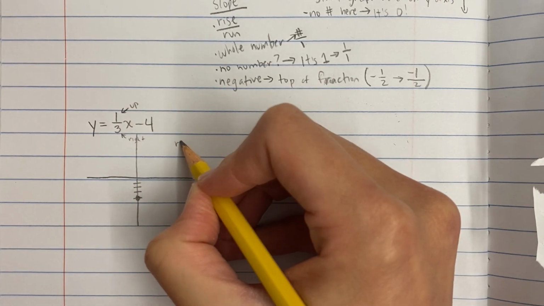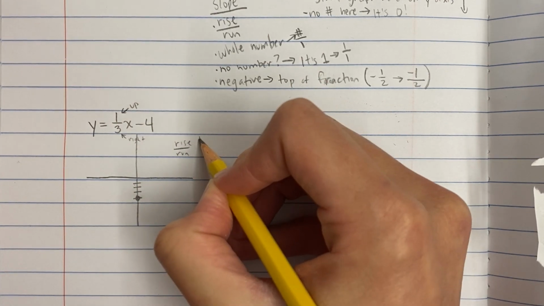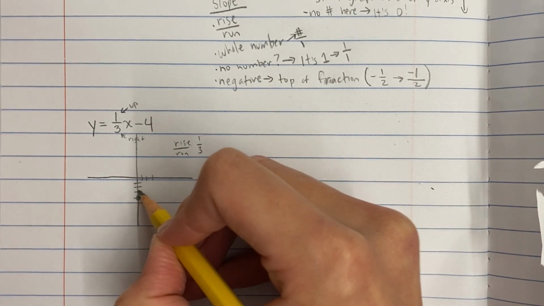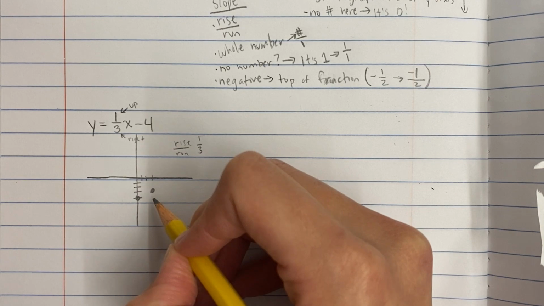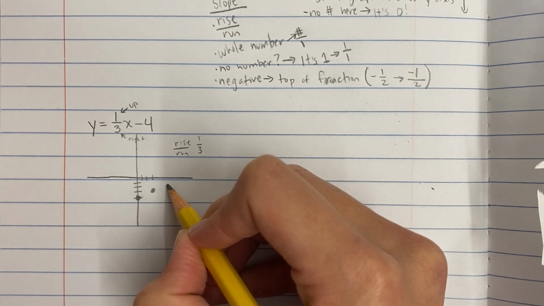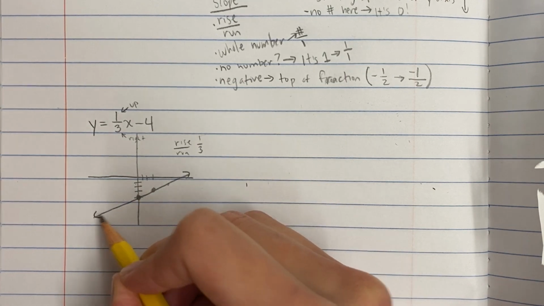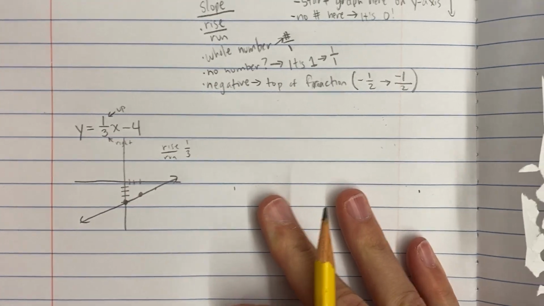And sometimes what I like to do is just write like rise over run like this and then write the 1 over 3 next to it, and then you can really just see it easily. So watch, I'm going to go up 1, right 3. Now, on paper, you would kind of like keep going up 1, right 3, up 1, right 3 to make the line neat. In Edge Elastic, once you graph 2 points, you have a line. It'll look like that. Okay.